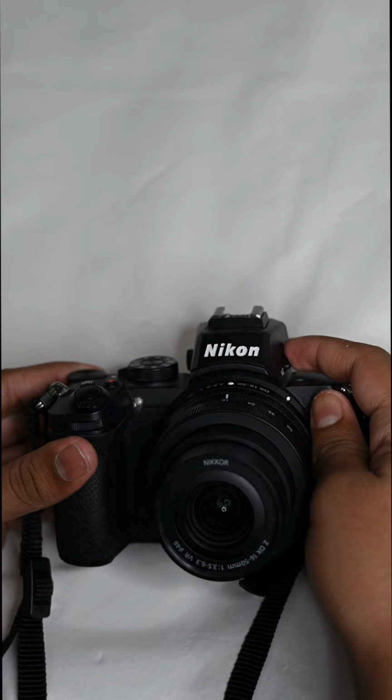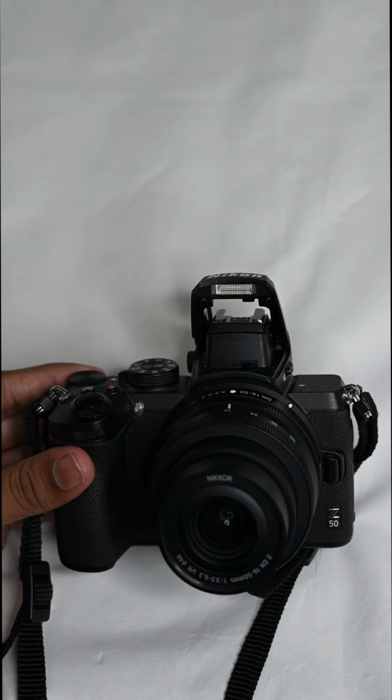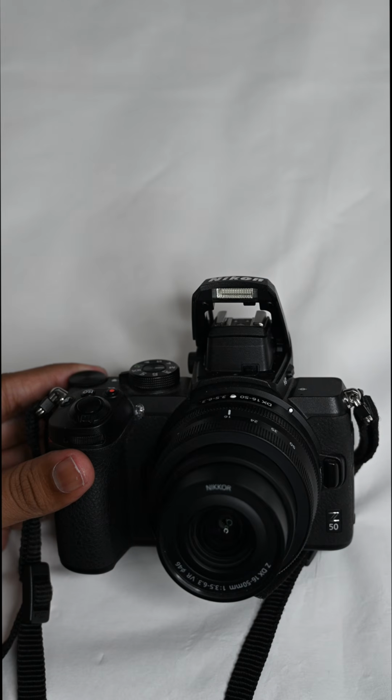Using the built-in flash many times very quickly may result in the shutter being disabled to protect the flash. If this happens, wait for a couple of seconds.